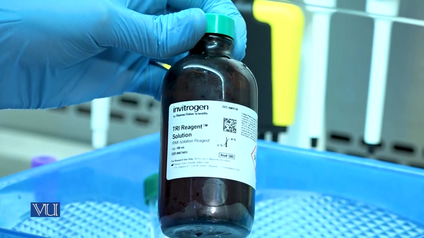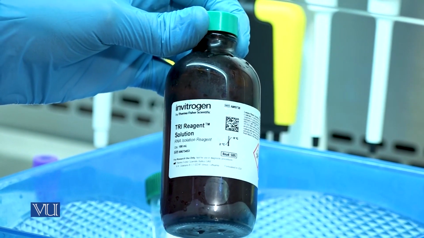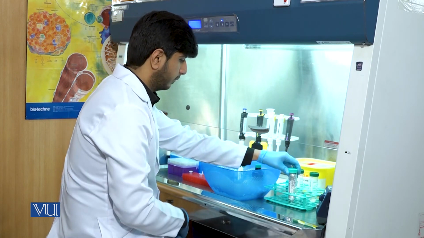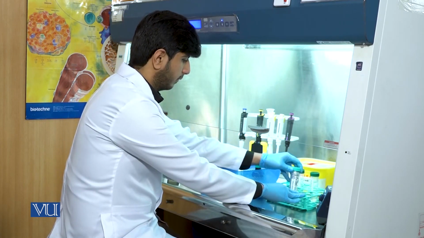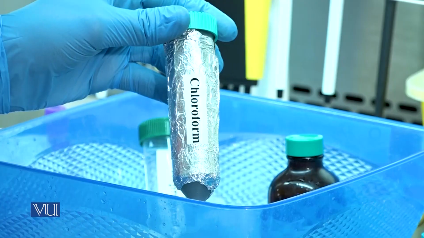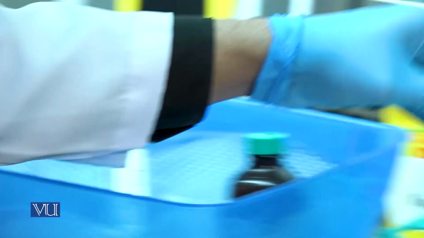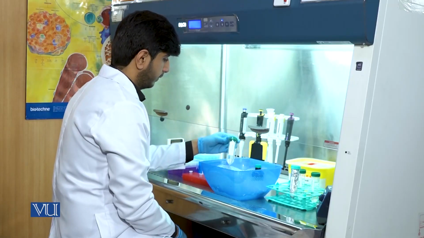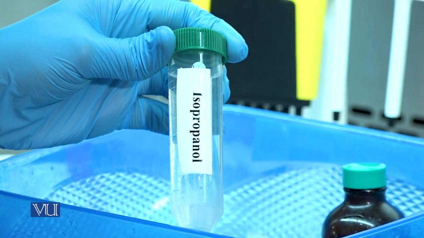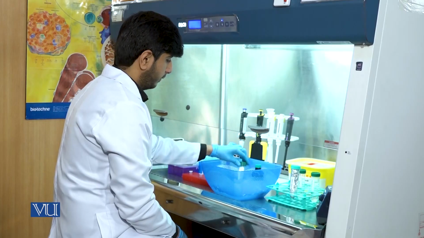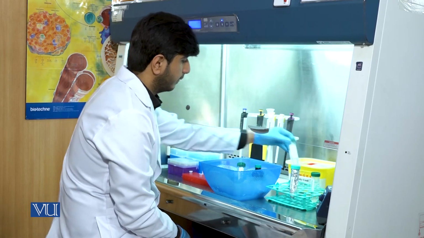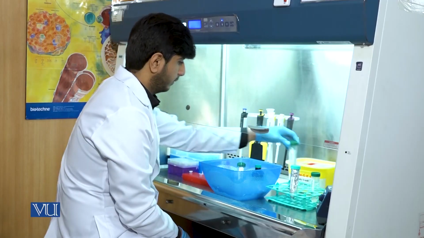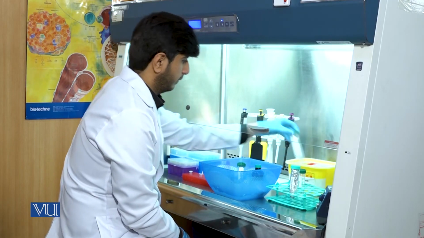TRIzol reagent is a light sensitive chemical and it preserves the integrity of RNA. Next is chloroform, isopropanol, ethanol, and finally nuclease-free water.